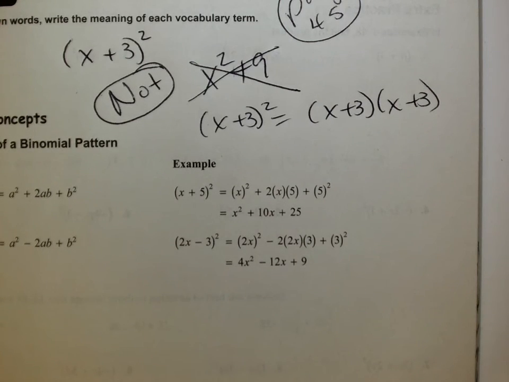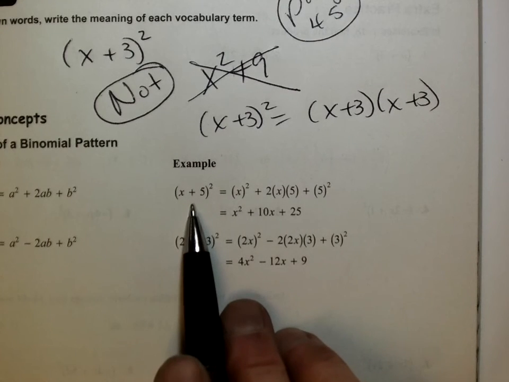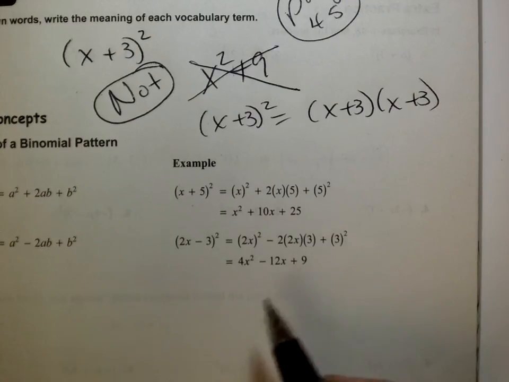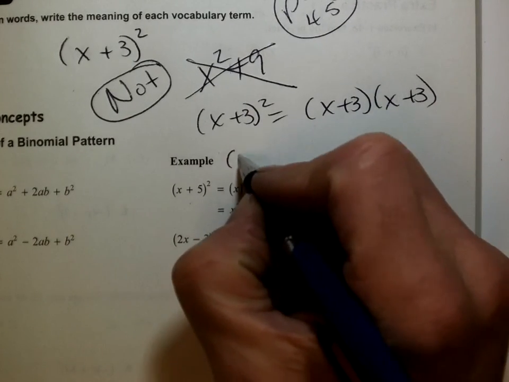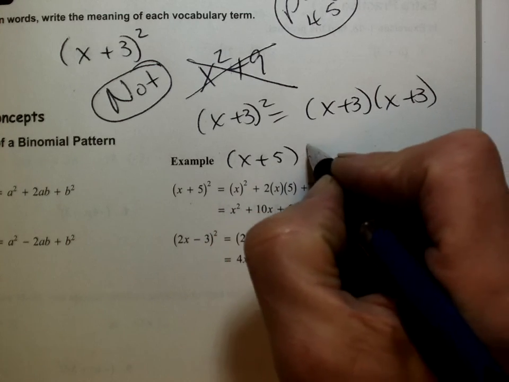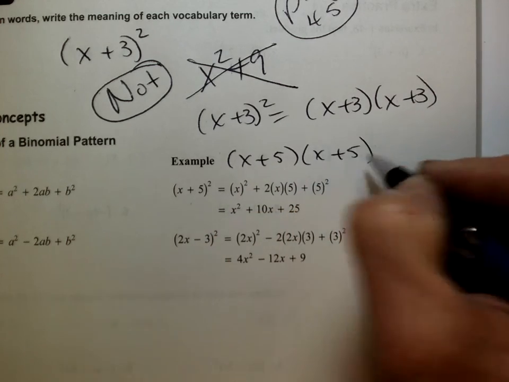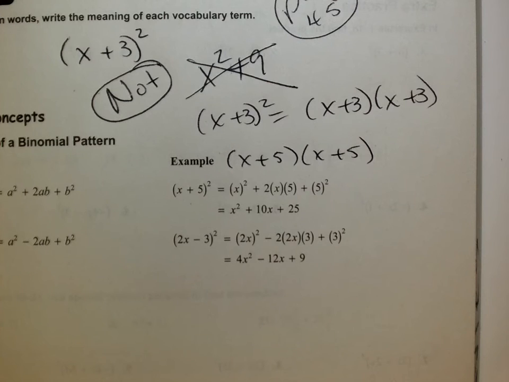So let's take a look at what they did with x plus 5 squared. If you rewrite it, they write it in a weird way, and I'd rather have you write x plus 5 twice, quantity squared, because something squared is something times itself. So x plus 5 squared is x plus 5 times x plus 5.